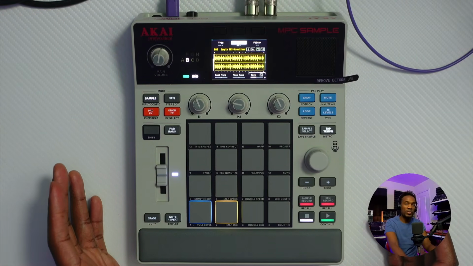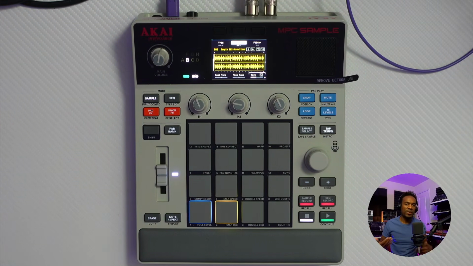And if I wanted to, I could resample that and start the process all over again. Be careful with the resampling process because as you resample, your copies of copies begin to degrade over time in terms of audio quality. I'm hoping that you guys found that useful.